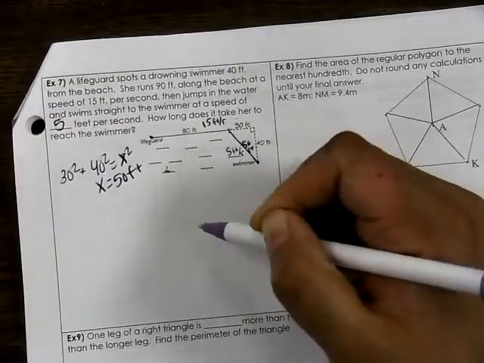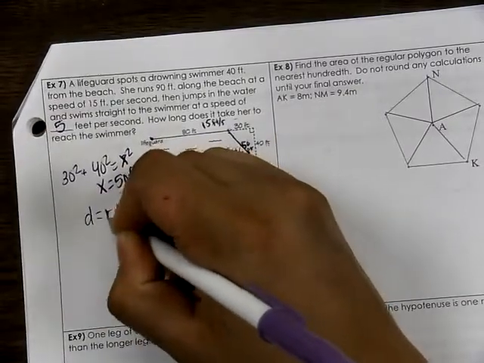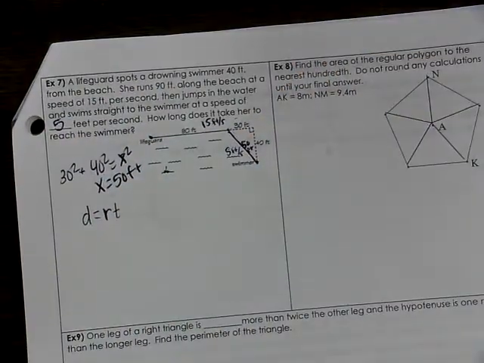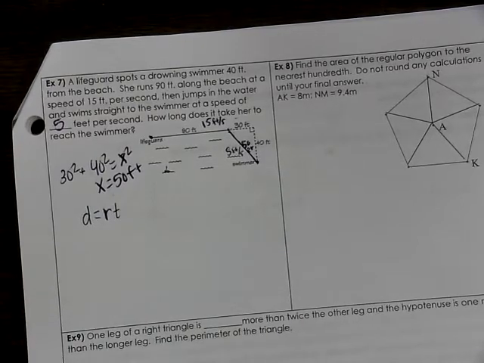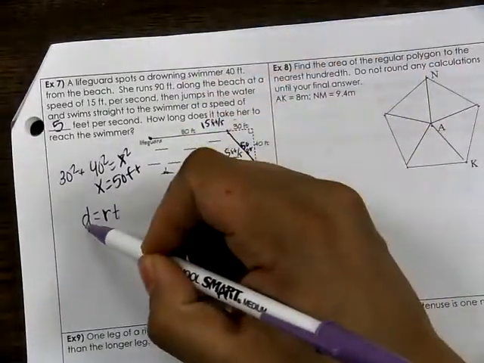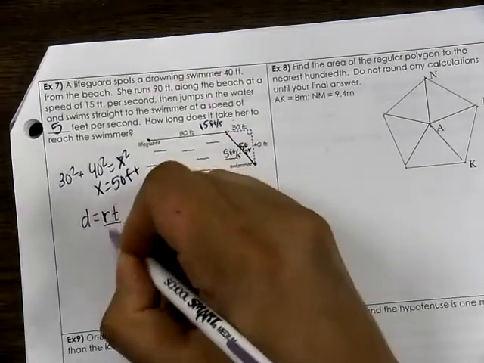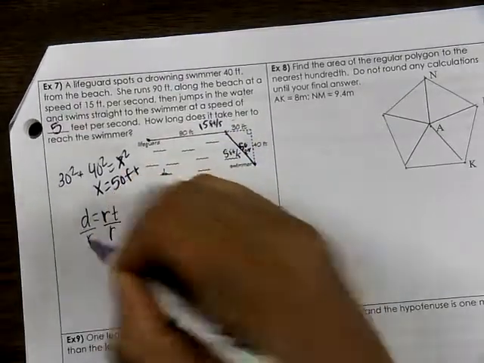But now let's think about time. So in order to find time, this is like a little equation that can be used. Distance equals rate times time. Something you're going to definitely learn in physics and other classes eventually with science, but we do cover it a lot in math as well. So anytime I know a distance and I want to find a time, if I wanted to solve for t here, I could divide by r.